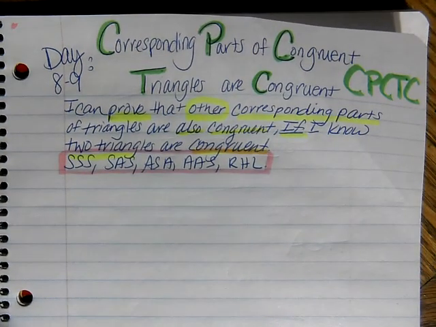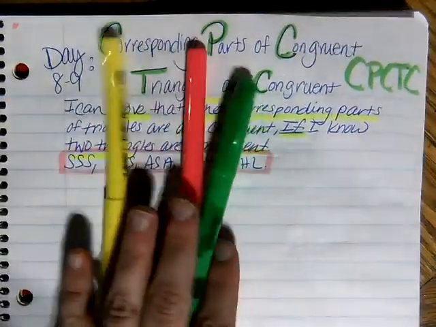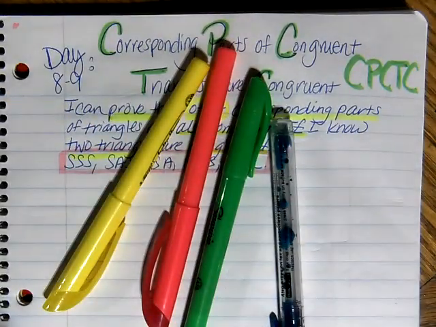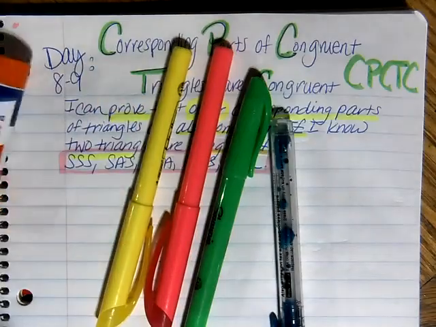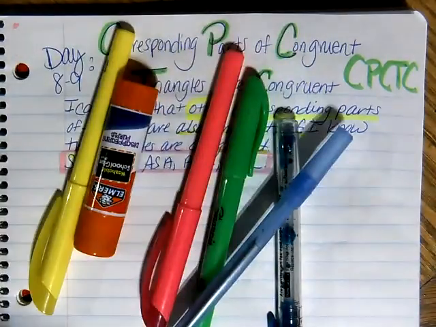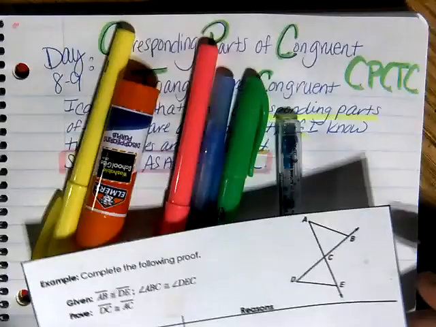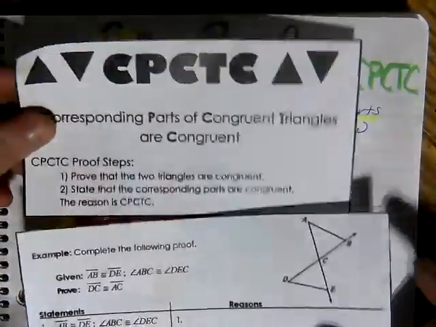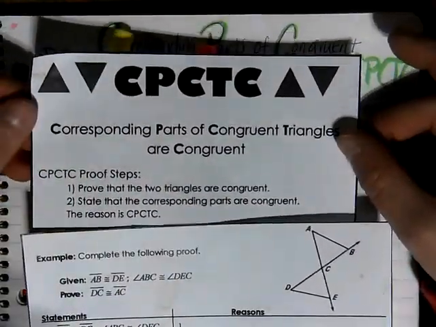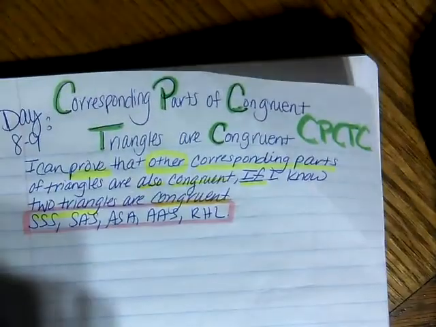CPCTC, that's our shortcut. For today's lesson, you're going to want to have some colors, a glue stick, something to write with, and you're going to need your cutouts for Unit 4, Day 8, and Day 9. So please go ahead and have out these materials for today's lesson.